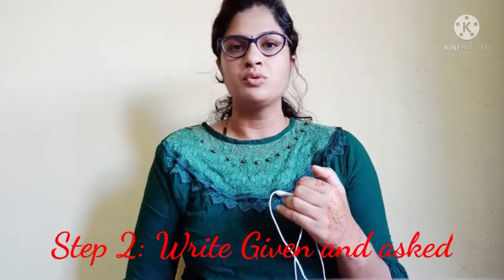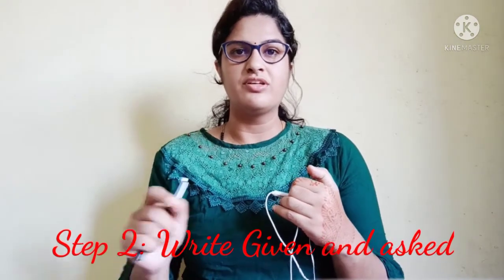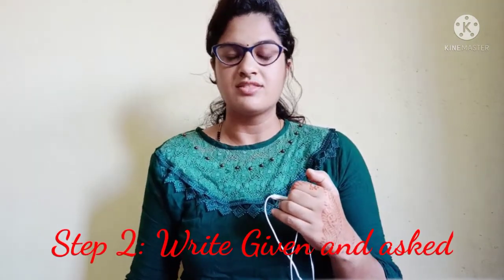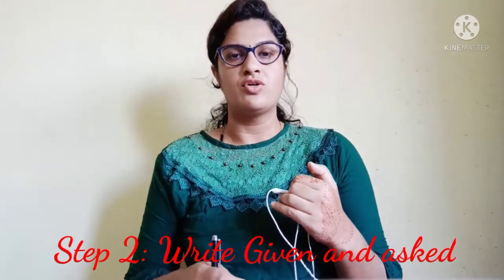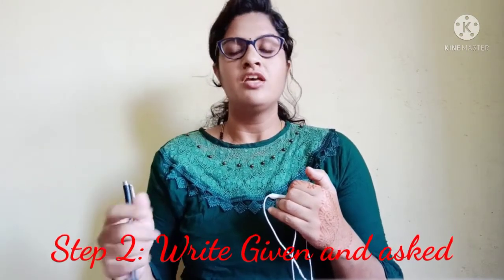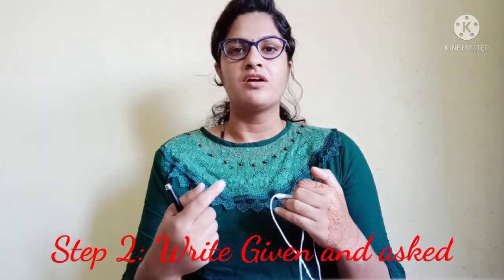Step 2 is writing down the given data and what is asked. When you're writing down, make sure you use symbols. For example, in a question, current is given, potential difference is given, and you are asked to calculate the resistance of the conductor. So you should write V is equal to so and so, I is equal to so and so, and R is equal to question mark, because R is the unknown there.